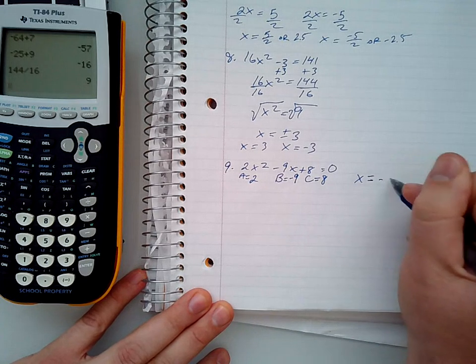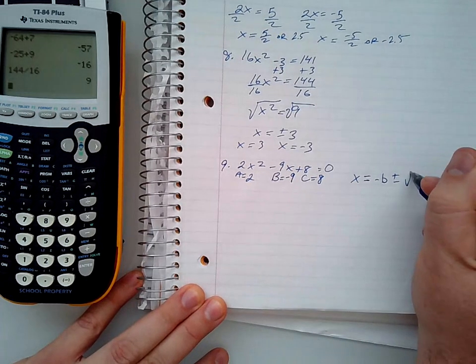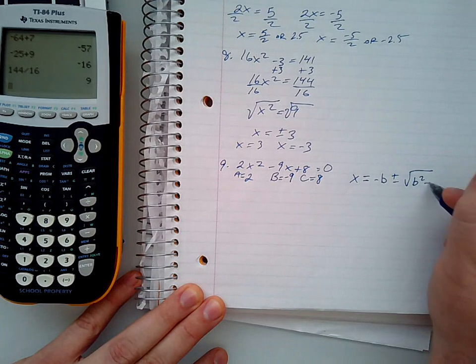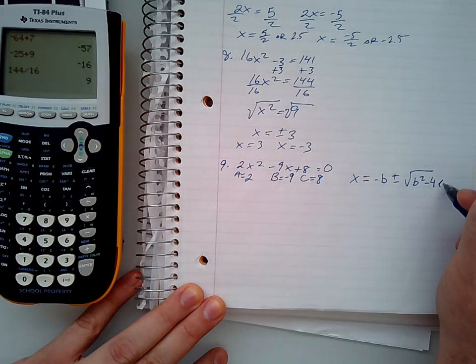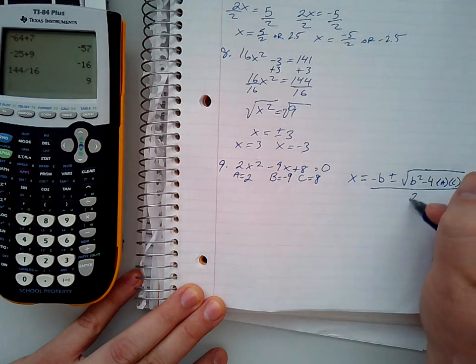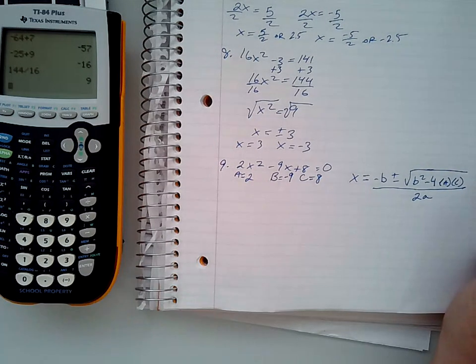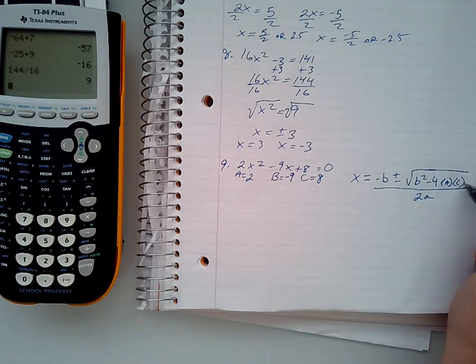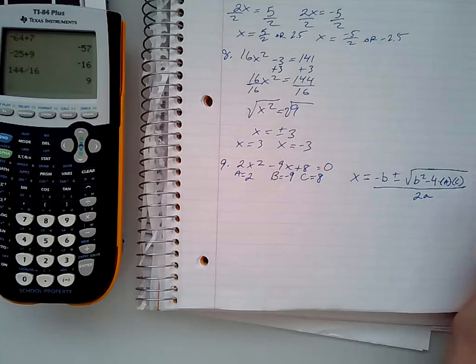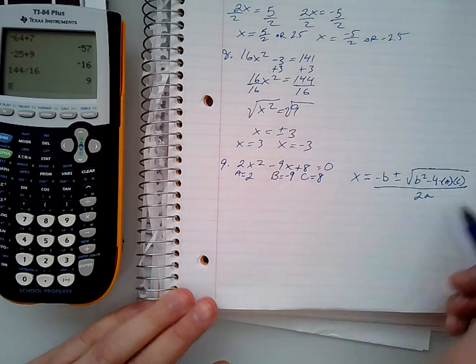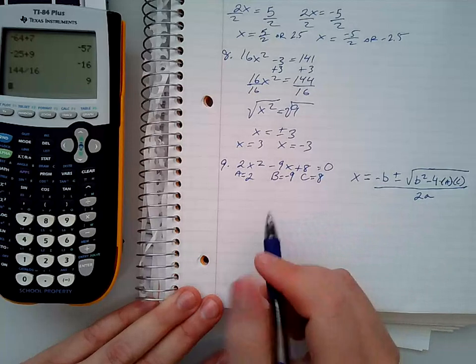X equals negative B plus or minus the square root of B squared minus 4 times A times C, all over, and that means the whole thing over 2A. Okay? There's a reason why I wrote these in parentheses, is because it's all multiplication. So let's input these values into the equation and solve.